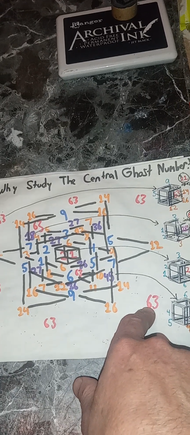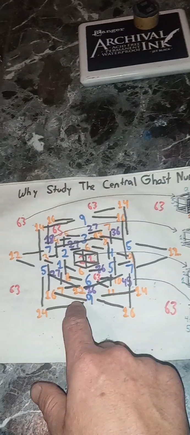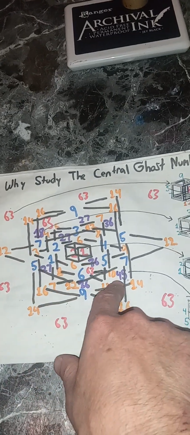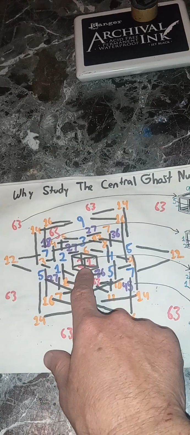So there are 4 basic ghost numbers to consider, this one being the special one, the central ghost number.